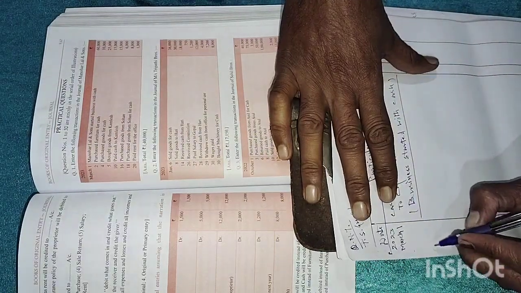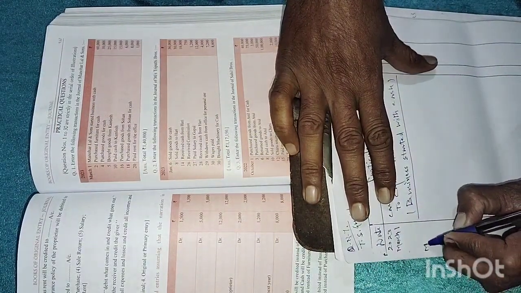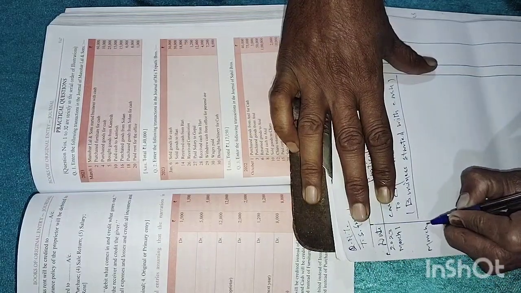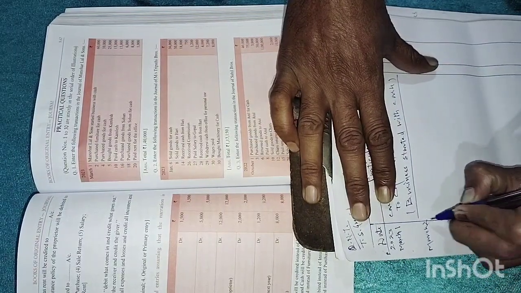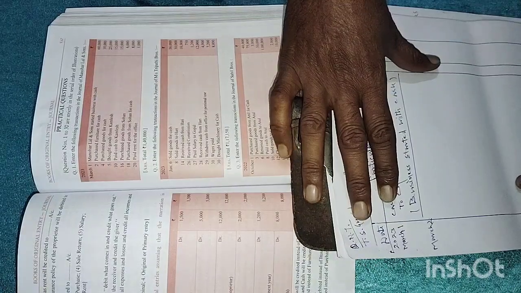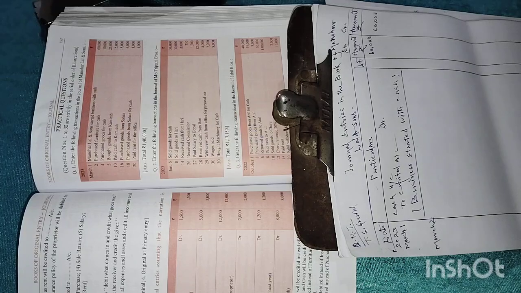The next transaction is here, March 2nd. Mention here March 2nd. The transaction is purchased furniture for cash. In this transaction there are 2 accounts, furniture and cash. Furniture purchased, furniture comes to the business, and furniture purchased for cash, cash goes out from the business.